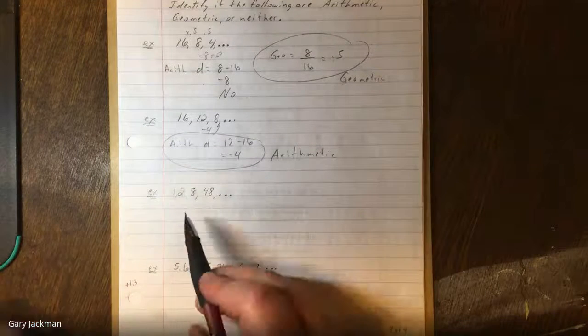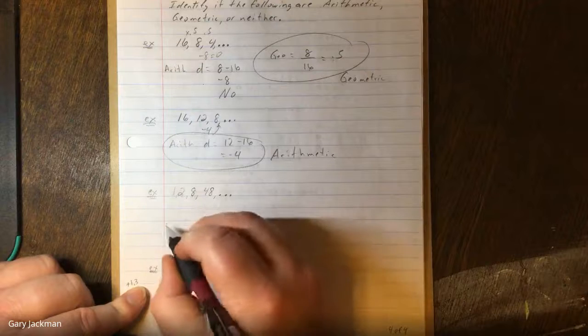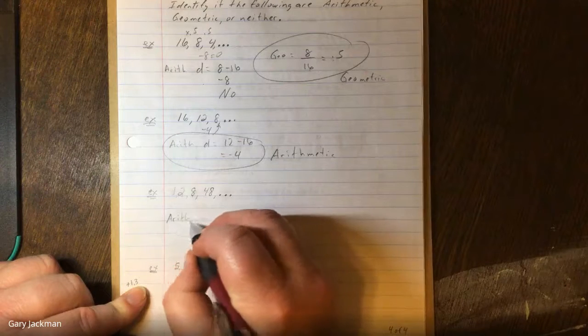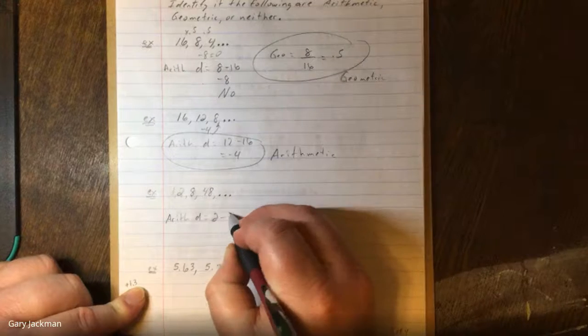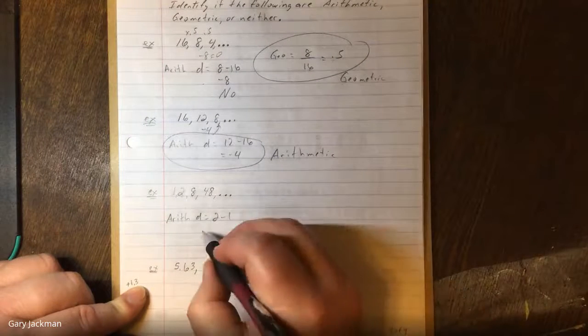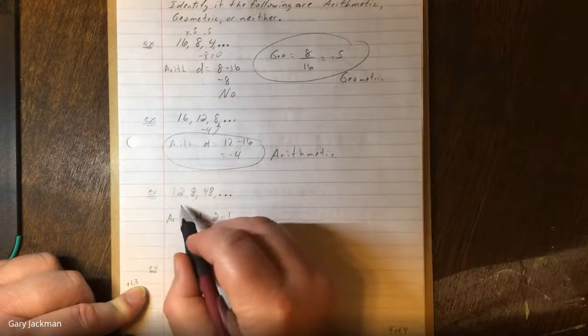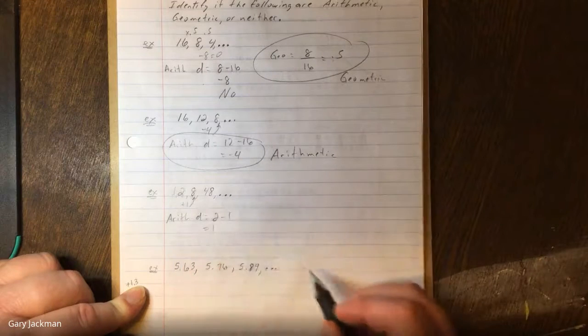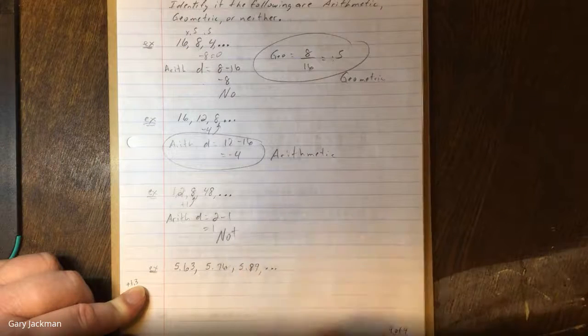I'll get to another one here that says 1, 2, 8, 48. Well, I'm going to check to see if it's arithmetic first. I'm going to look for a common difference of d. I'm going to take the second term minus the first term. I get 1. That would mean if I go back up here and I take my 2 plus 1, I should get 8, and I do not. So this one is not arithmetic.